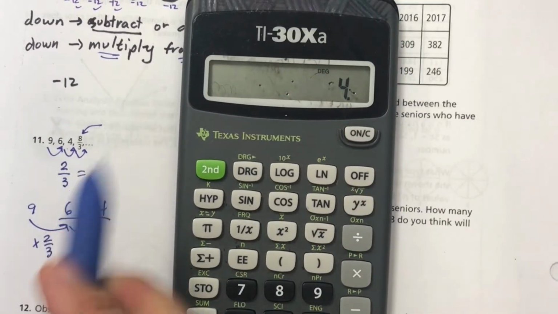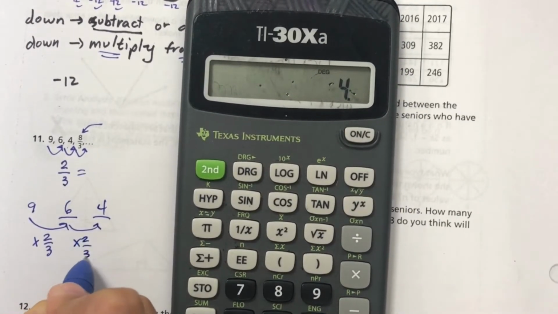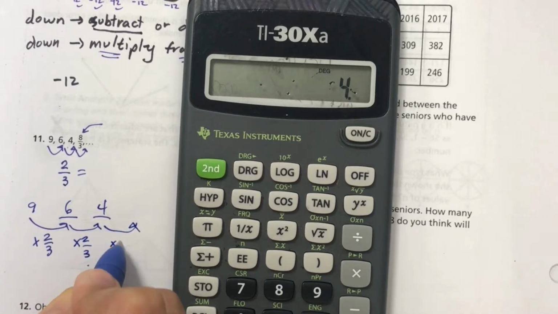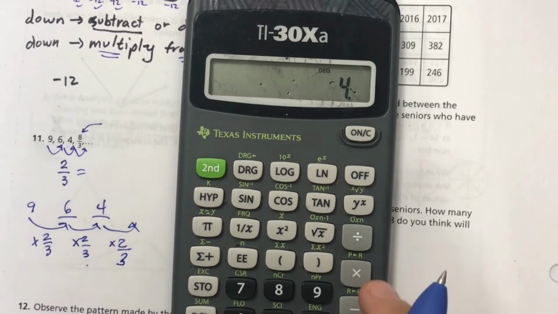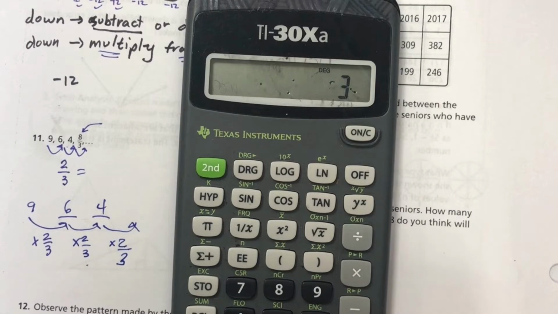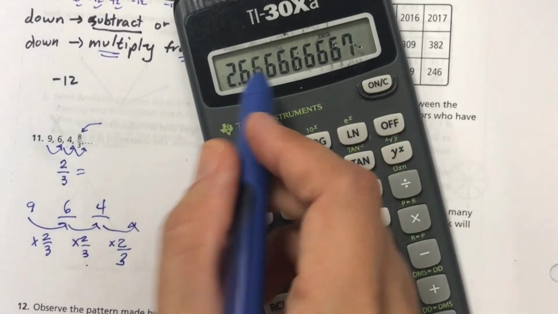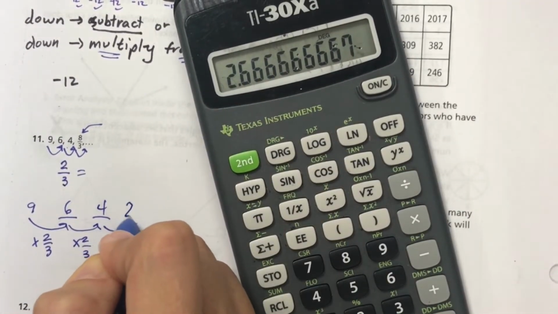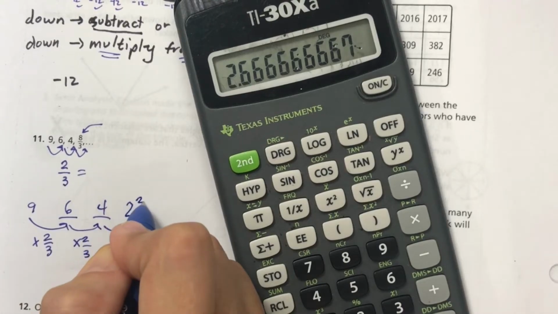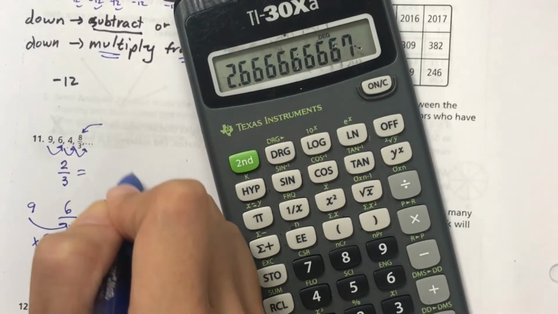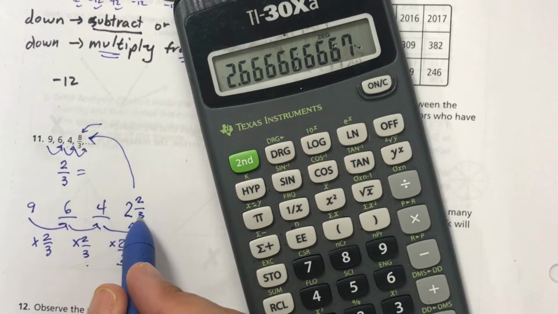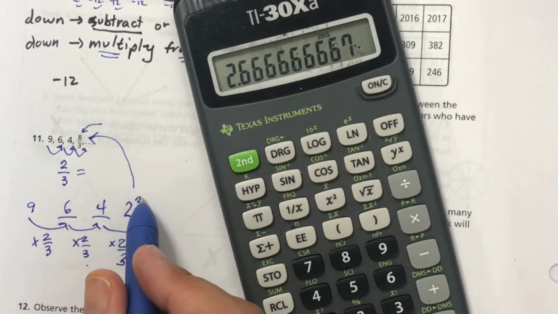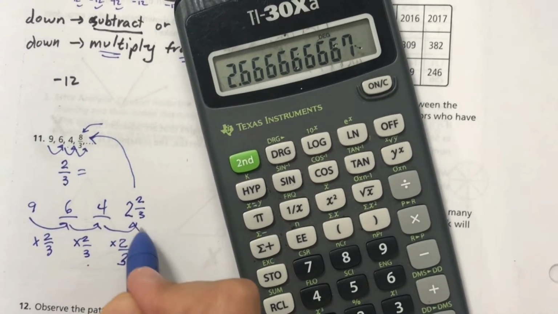So I keep going. I'm going to multiply by 2 and divide by 3. Multiply by 2, divide by 3. I get 2.6 repeating, which is the same as 2 2/3, which is the same as 8/3. See, 3 times 2 is 6, 7, 8. 8/3. So I'm going to keep going.